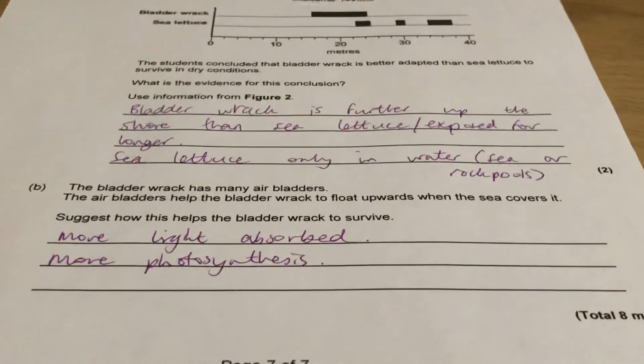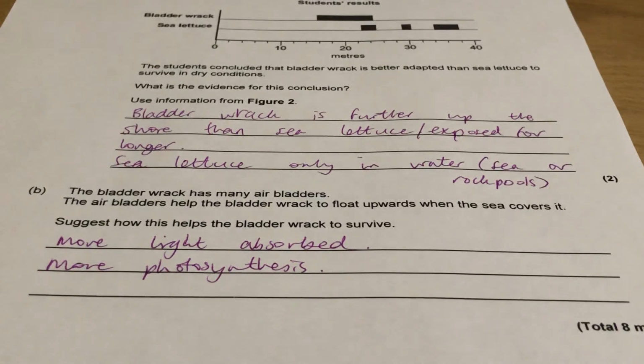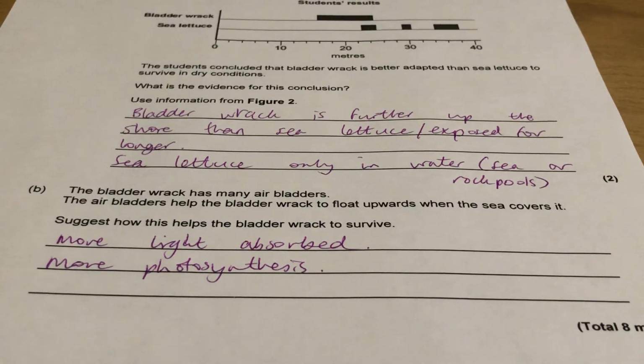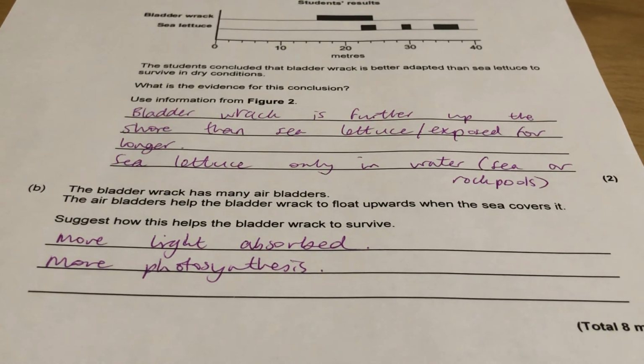Okay, right, last question. The bladder wrack has many air bladders. The air bladders help the bladder wrack to float upwards when the sea covers it. Suggest how this helps the bladder wrack to survive. Well, if it's floating, it's not going to have all of the debris of the water blocking the light, so it's going to get more light, absorb more light, and that will be used for photosynthesis, and more photosynthesis means more glucose, which means ultimately more growth.